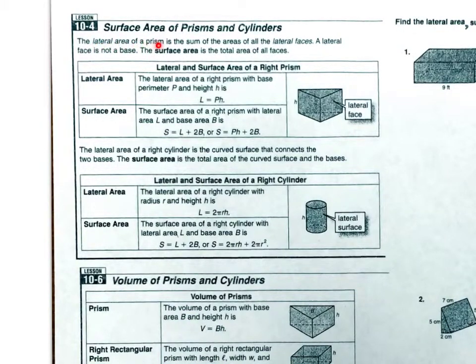Well, the lateral area of a prism is the sum of the areas of all the lateral faces. A lateral face is not a base. So if you think about the bases, like for example here in this triangular prism, these are the bases. Well, the other faces are the lateral faces, which is everything around. The surface area, what is that? Well, that is the total area of all the faces.